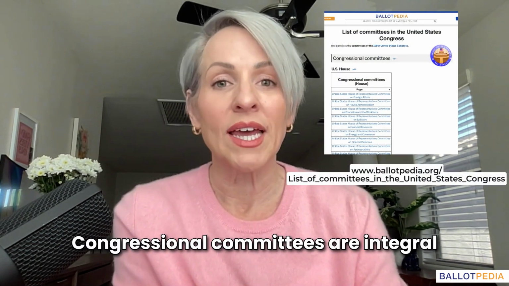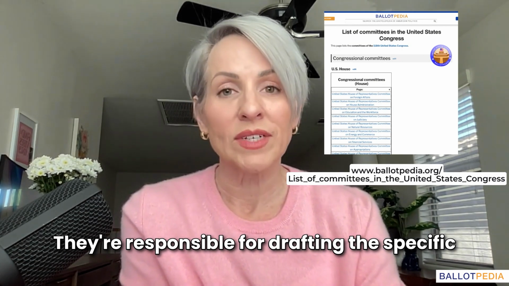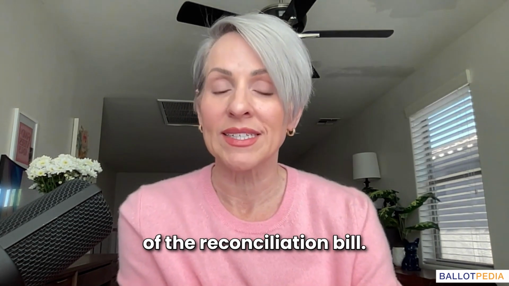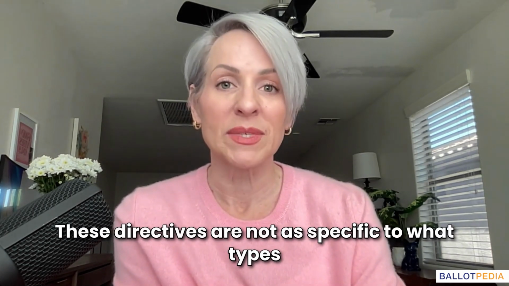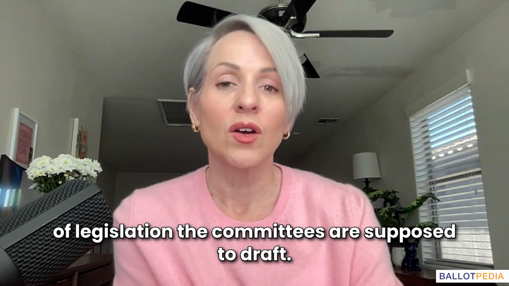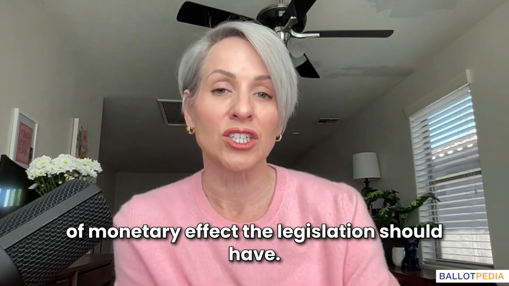Congressional committees are integral to the reconciliation process. They're responsible for drafting the specific legislative proposals that ultimately become part of the reconciliation bill. These directives are not as specific to what types of legislation the committees are supposed to draft. Rather, they provide guidelines for what sort of monetary effect the legislation should have.